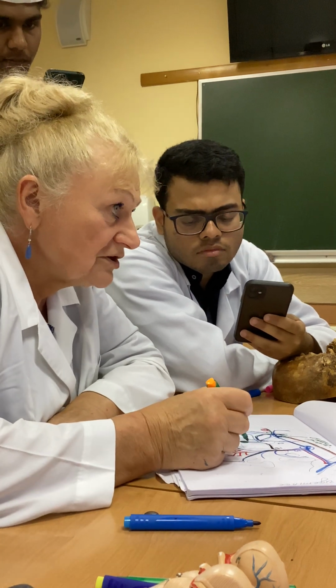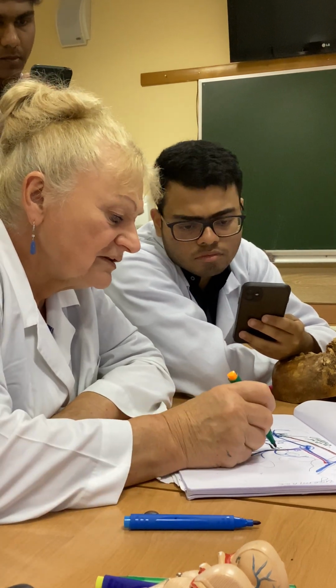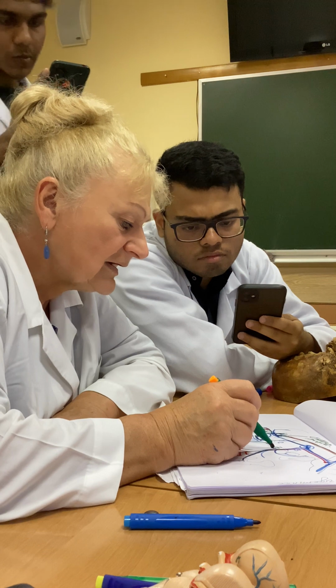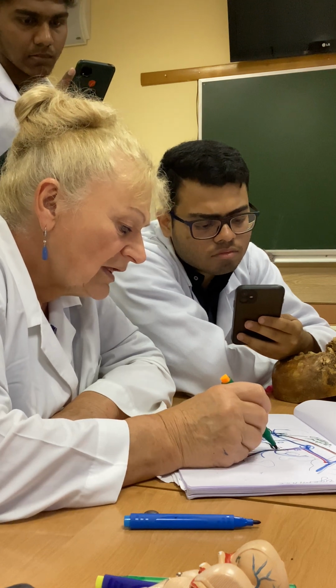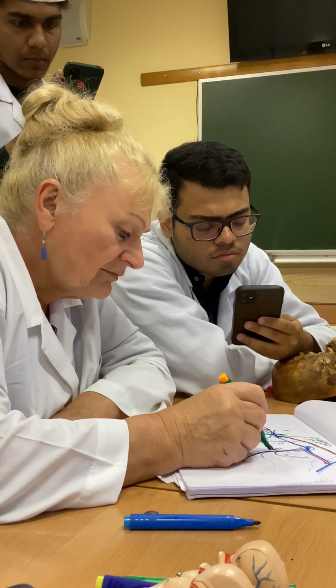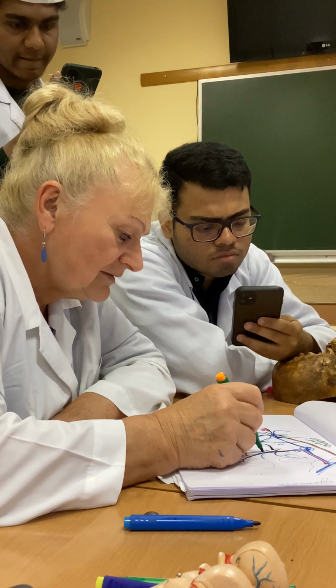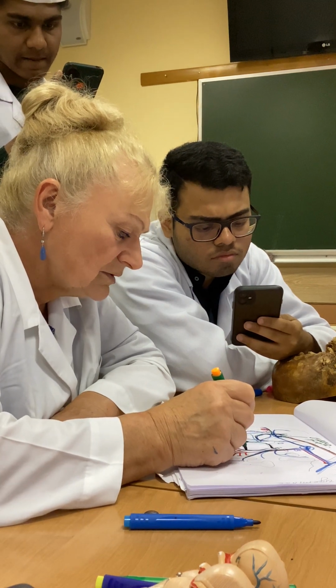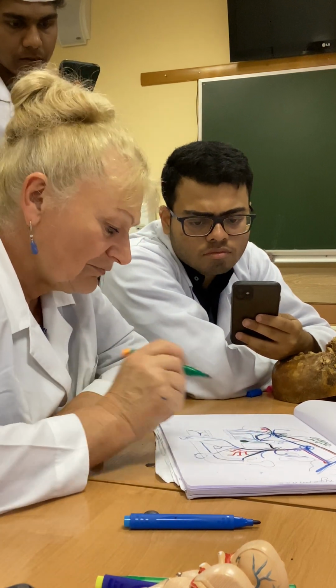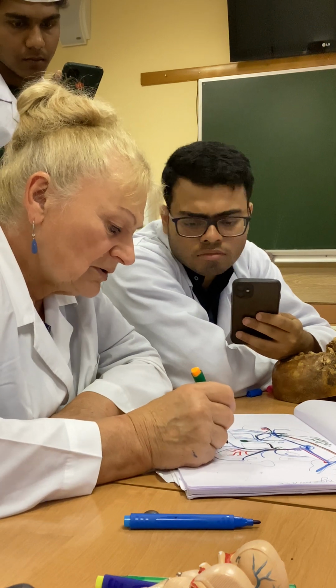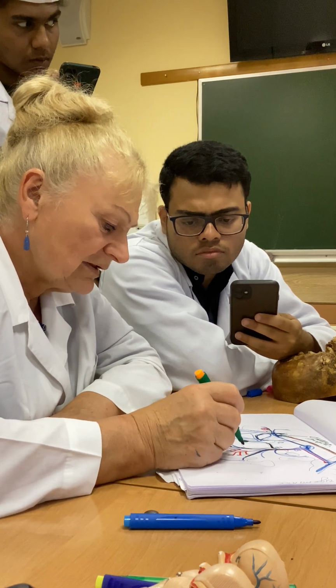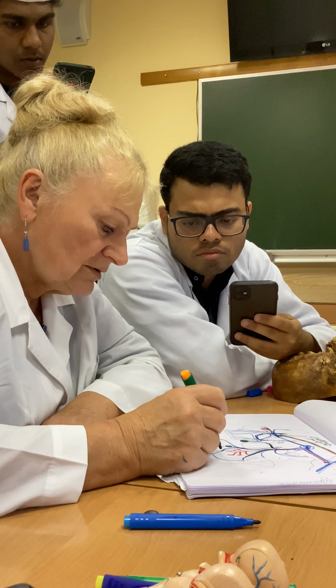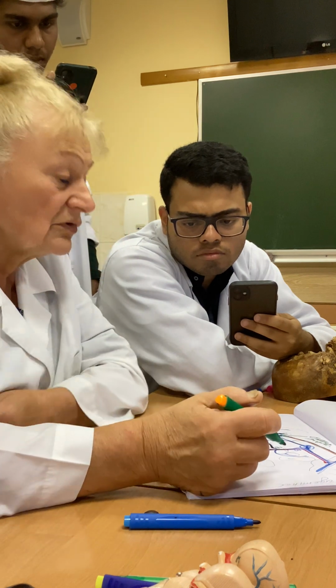But the facial nerve inside the facial canal divides into two branches. The greater petrosal nerve, and another nerve which will continue its traveling, will join the lingual nerve and will come to the sublingual ganglion and to the submandibular ganglion.